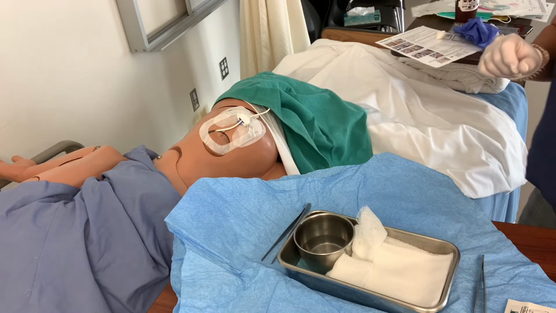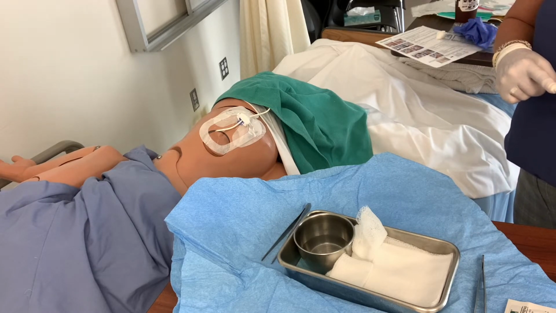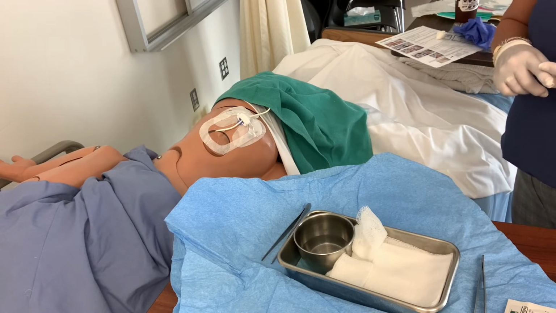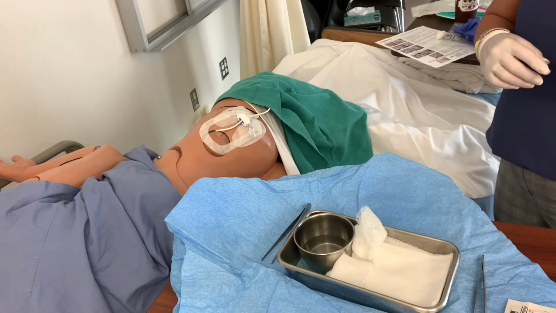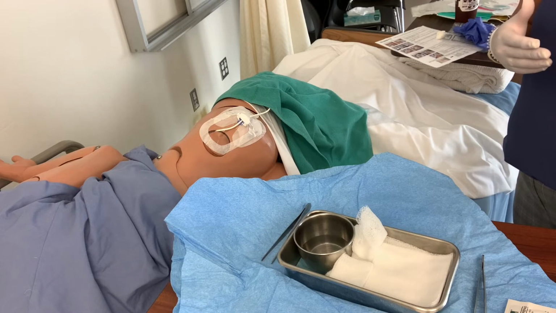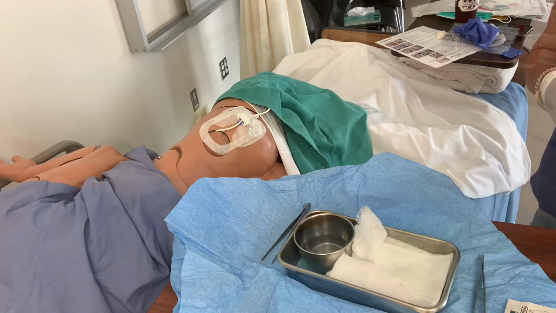The key to it is: read your policy first, gather the supplies that you need, figure out what you're going to remove with blue gloves, set up your supplies, and once you put the sterile gloves on, you're sterile, so you want to complete the dressing and keep as much sterility as possible. Because this is in a body cavity, we do not want to be careless with it. It can cause the patient more harm than good. So that's the dressing change.